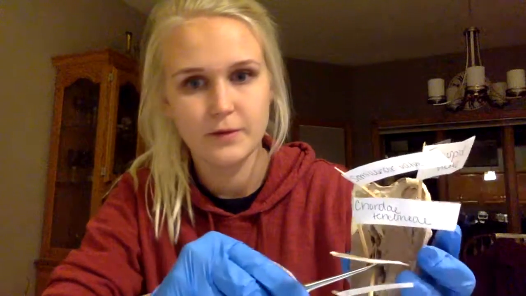The bicuspid valve I have over here, this one, located in here. It is an atrioventricular valve between the left atrium and ventricle. It's also called the mitral valve.